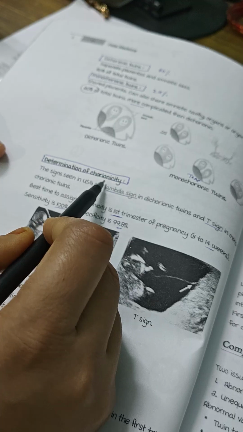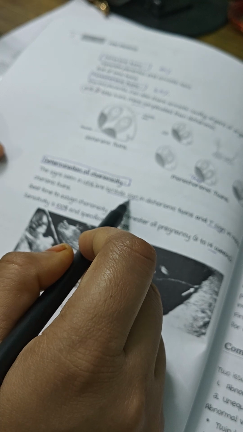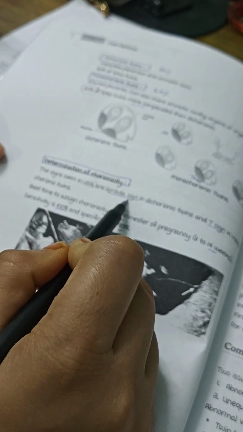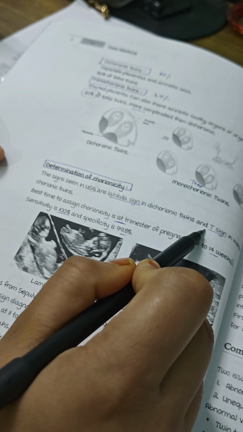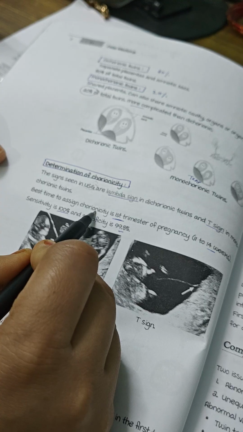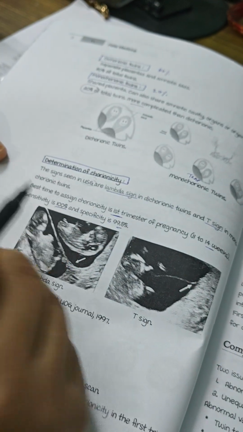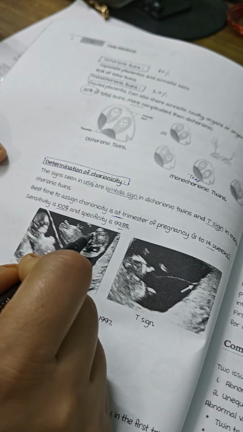Now, for the determination of chorionicity, we use ultrasound. We have two signs based on sonographic parameters known as the lambda sign and the T sign. Lambda sign is seen in dichorionic twins, while T sign is seen in monochorionic twins. The first time to assign chorionicity is in the first trimester at 11 to 14 weeks of gestation, which offers a sensitivity of 100% and a specificity of 99.8%. So this is a lambda sign and this is T sign.